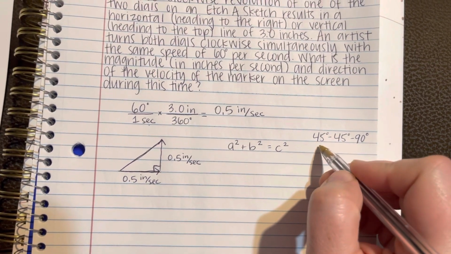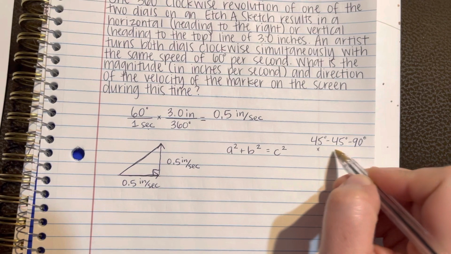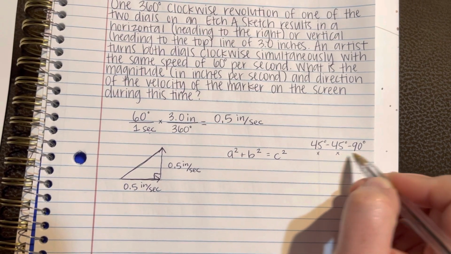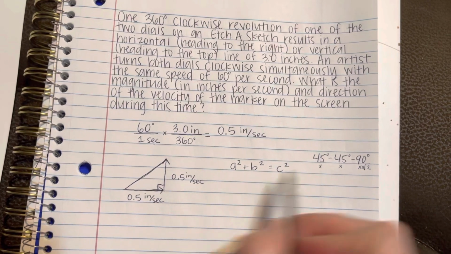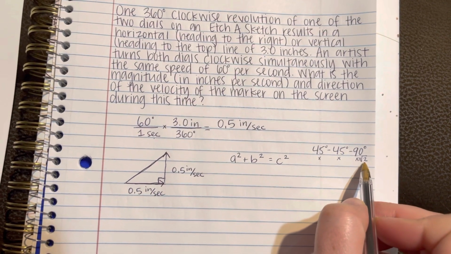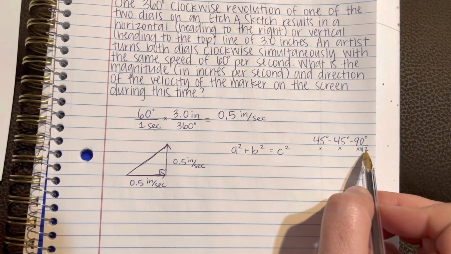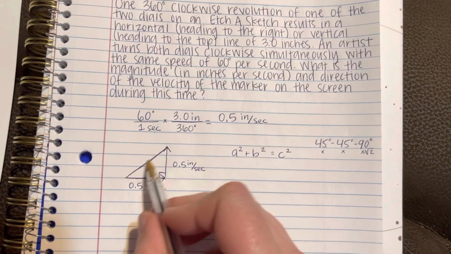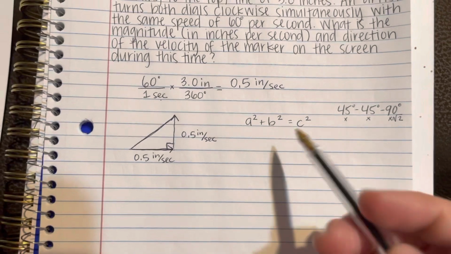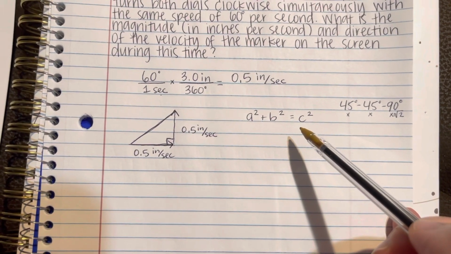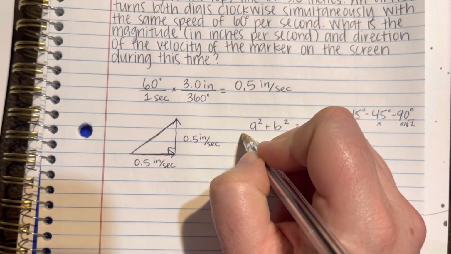If you do know those, you know that this is x and x are these two sides, then this is x square root of 2. So I could just say 0.5 square root of 2. Put that in the calculator, and that will give us the magnitude of this. Okay, if that's way over your head, that's totally okay. Use Pythagorean theorem. You'll still get the same answer.